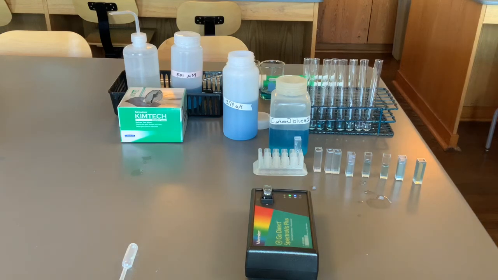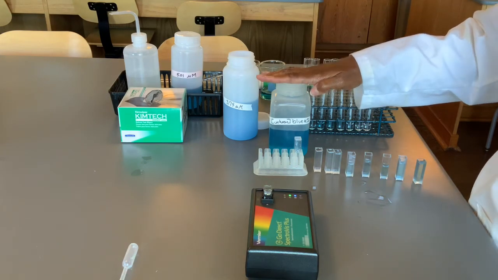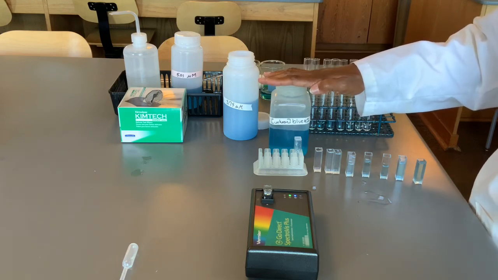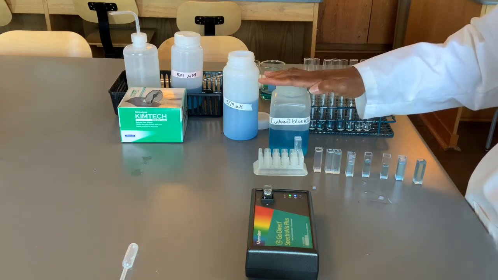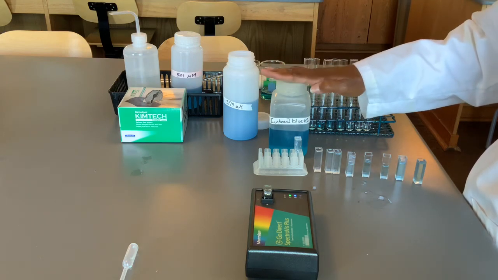This is the last number we need. The absorbance value of the unknown solution is what we can use and compare to our standard graph and our equation from our standard graph in order to obtain the concentration of the unknown solution.